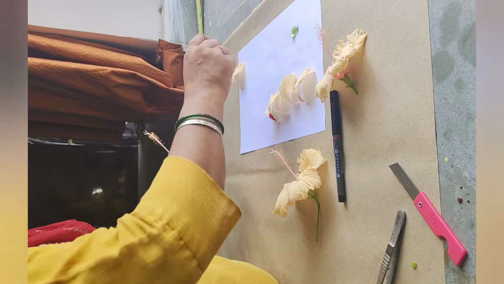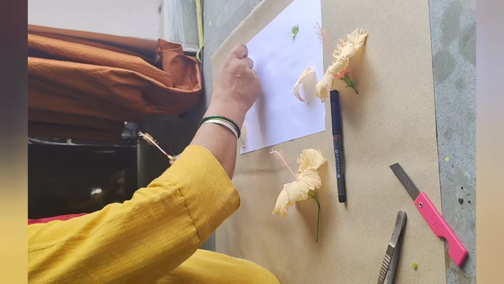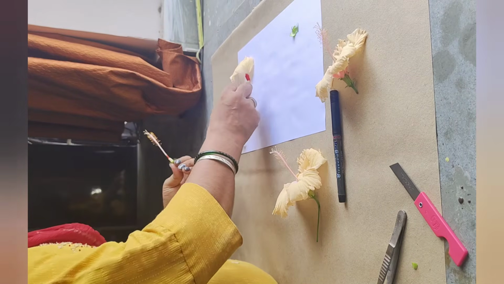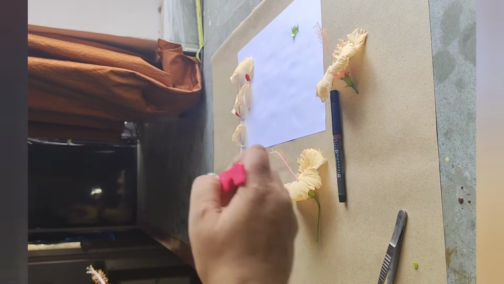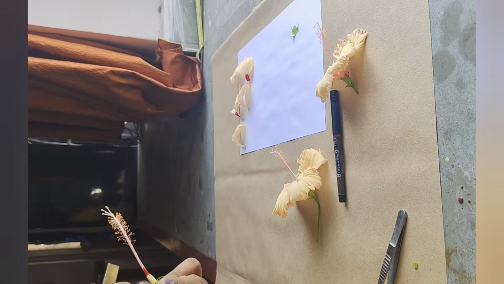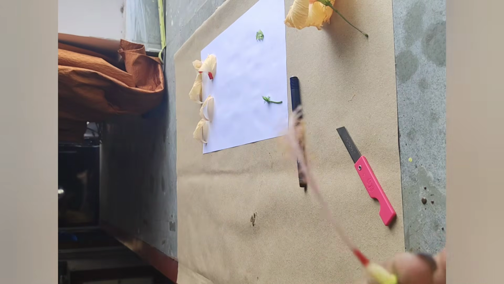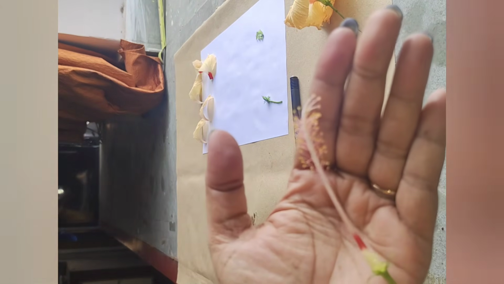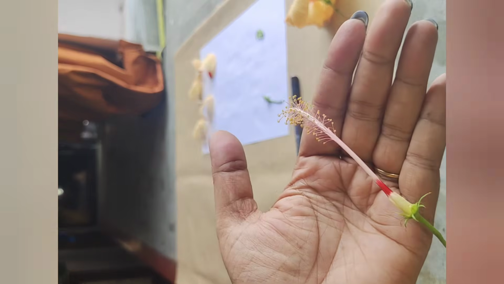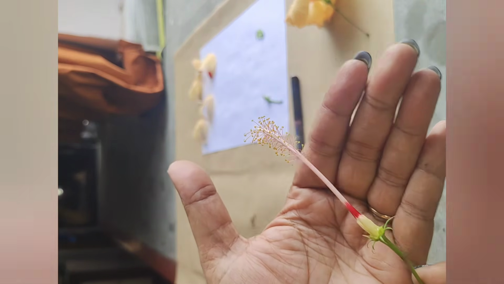Now, after removing the petals or the corolla of the flower, we will be left with the middle portion of the flower, which consists of the staminal tube, and in between comes the gynoecium. So, carefully we will remove this staminal tube and expose the gynoecium portion of the flower.